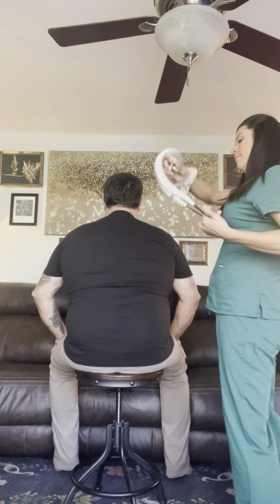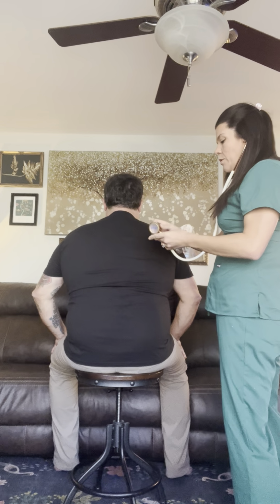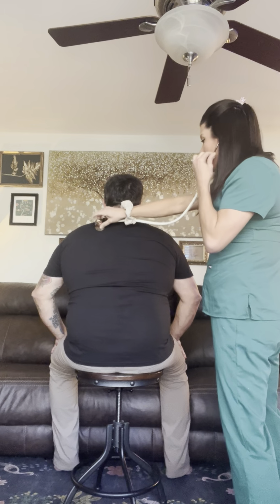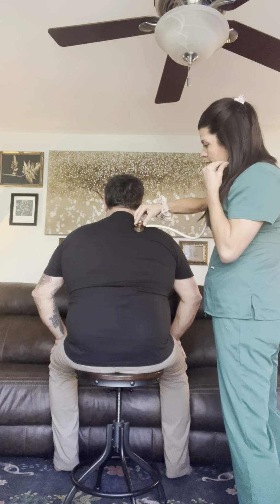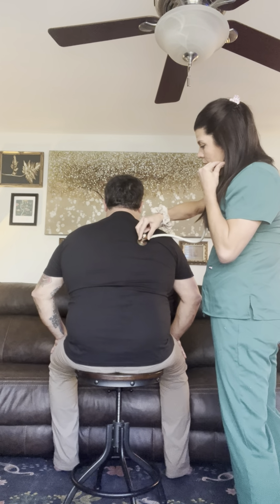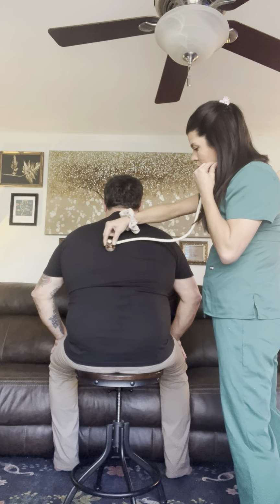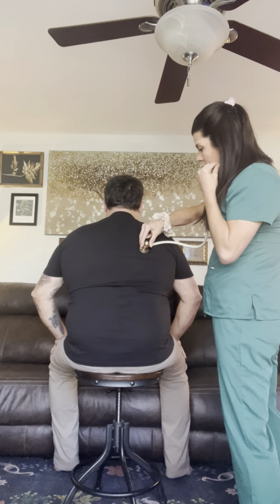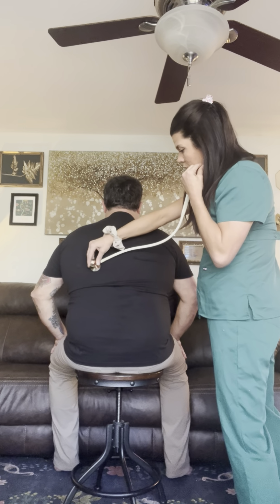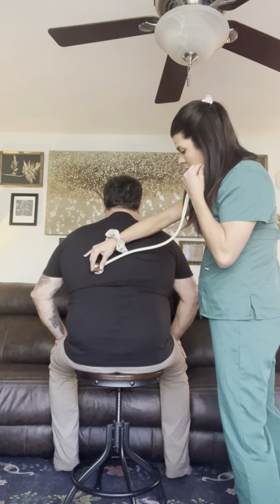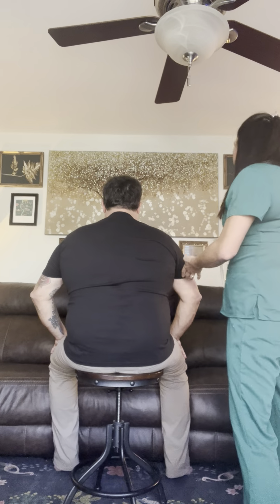And while he is turned around, I'm going to go ahead and listen in those same areas using the large portion of my stethoscope. All right, and then you can lift this arm up, please.